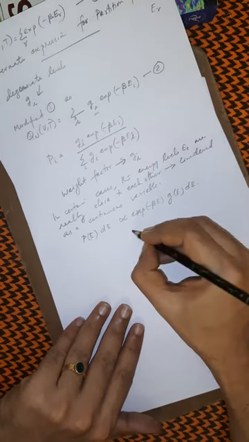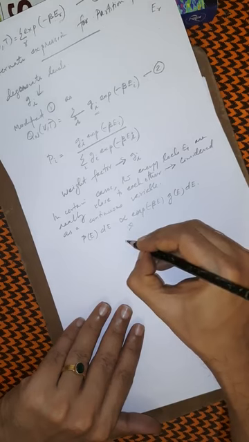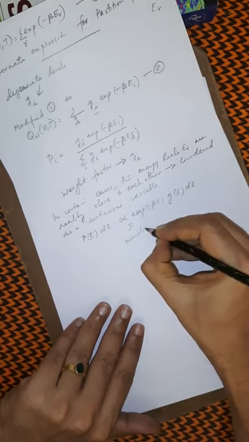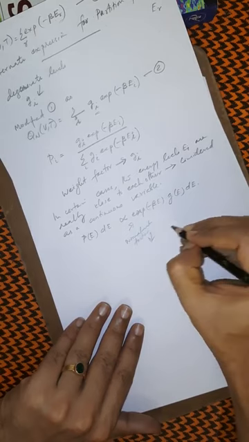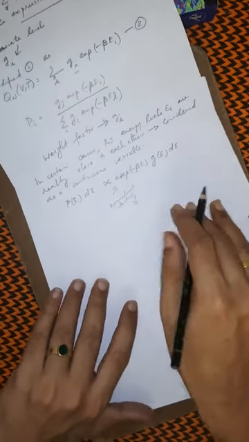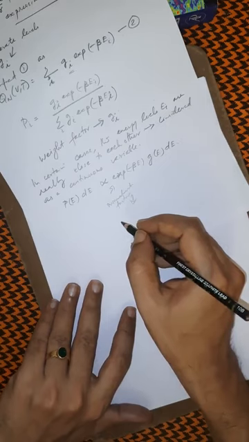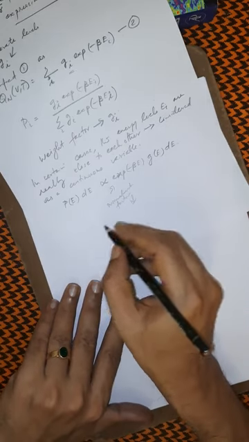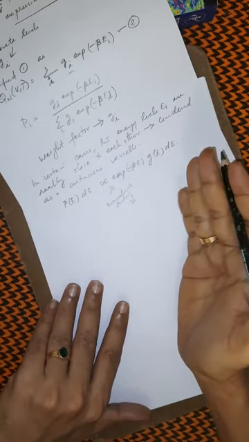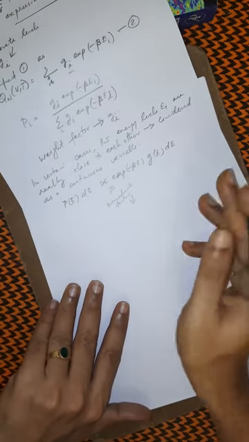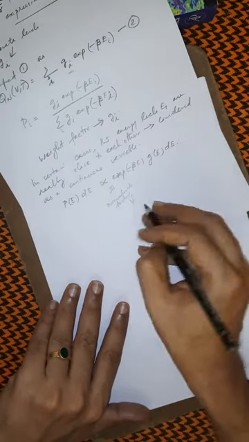Now we need to introduce a normalization factor. On introducing the normalization factor, I can modify the expression by introducing the partition function. You remember the derivation.